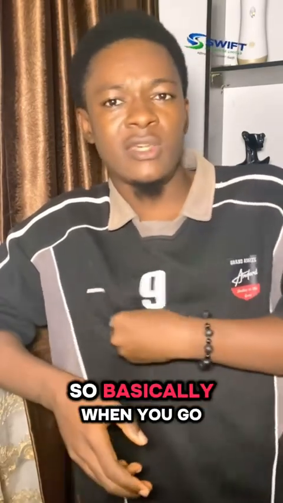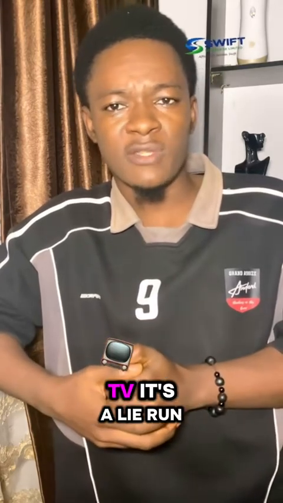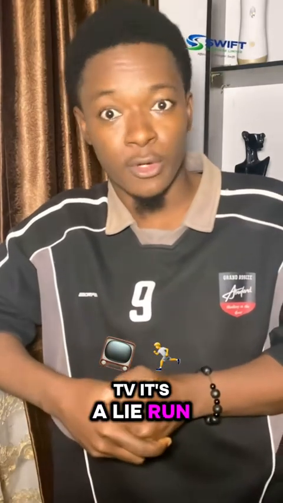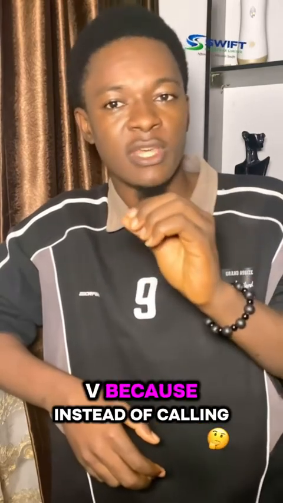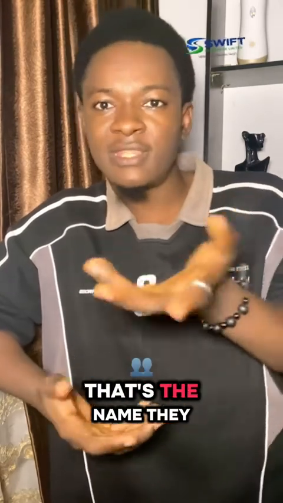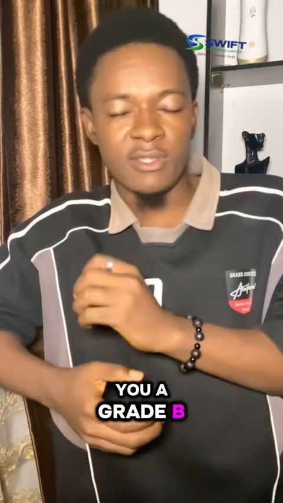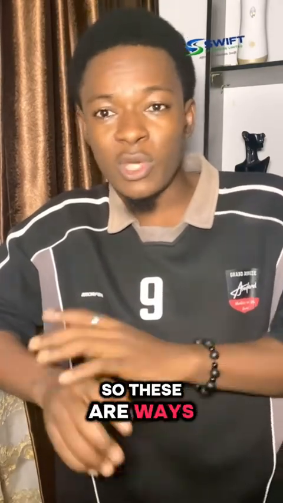right? So basically, when you go to the market and you want to buy a TV and someone tells you that they can give you an LG Android TV, it's a lie. Run. That is definitely a grade B TV. I call it grade B because instead of calling it fake, that's the name they will give it to you. A grade B TV.